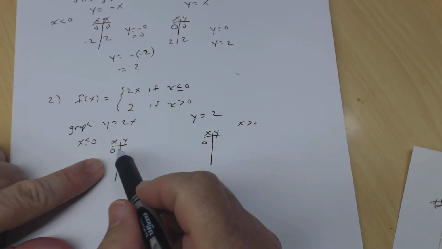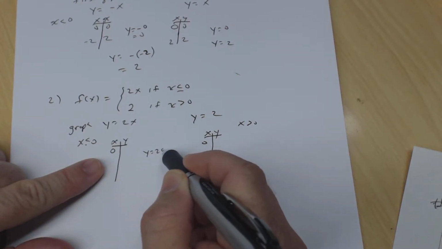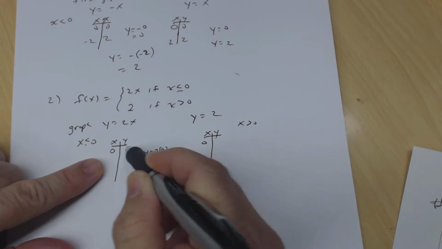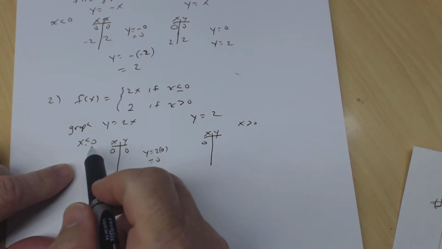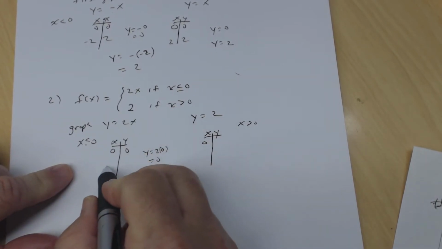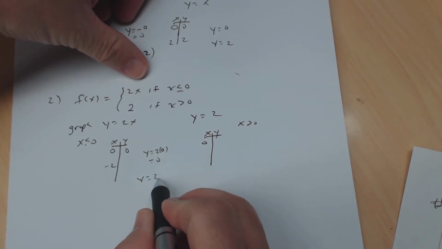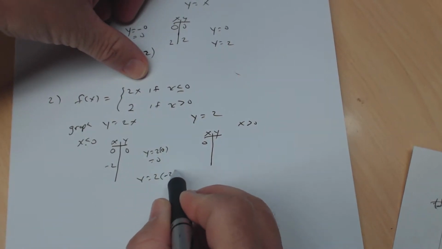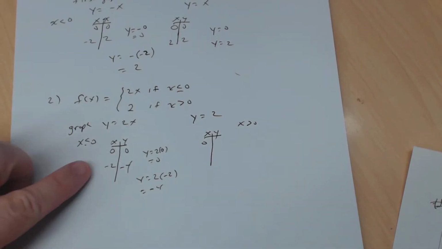Alright, so if x is 0, I get y equals 2 times 0, which is 0. So I get the origin. Now give me another number that's less than or equal to 0. So I already used 0, so I got to use a number less than that. So let's say negative 2 again. If x is negative 2, I get y equals 2 times x. X is negative 2, so that's a negative 4.